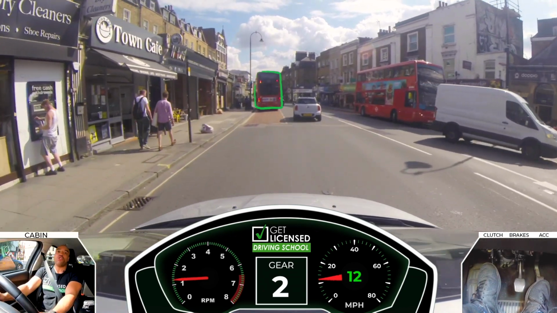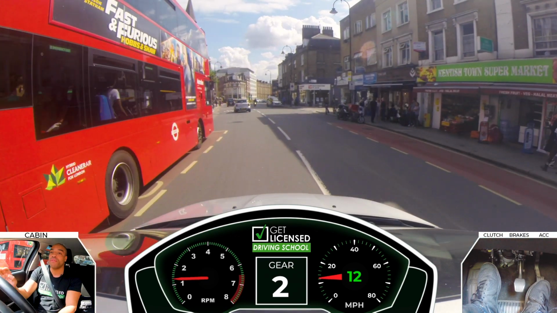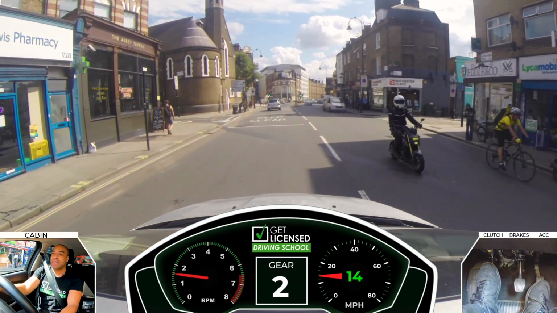Coming up to a bus, can I zoom past that bus? No, because there might be people walking around the bus. People that have just got off the bus might be trying to cross the road. So I'll lower my speed just in case.